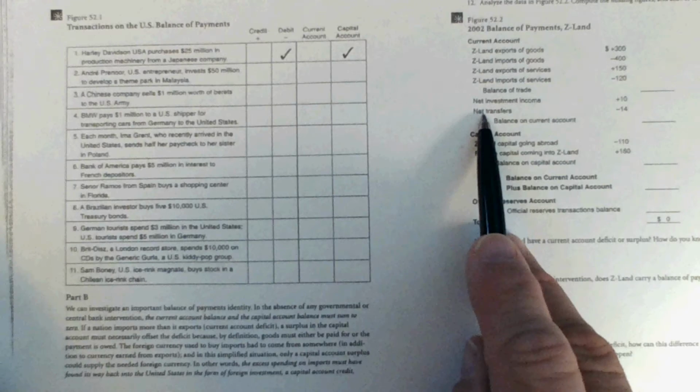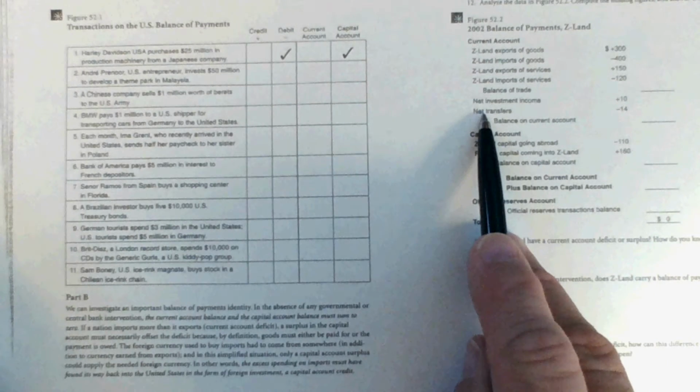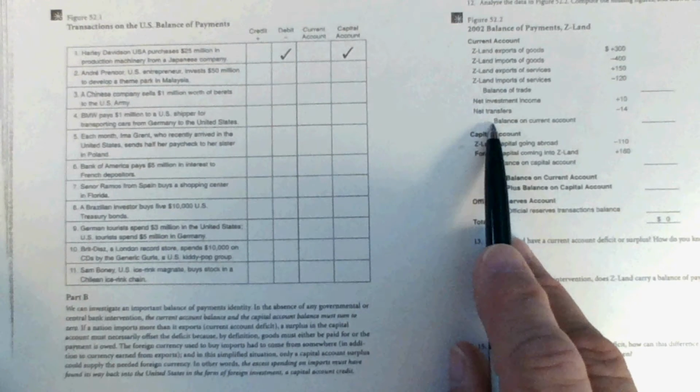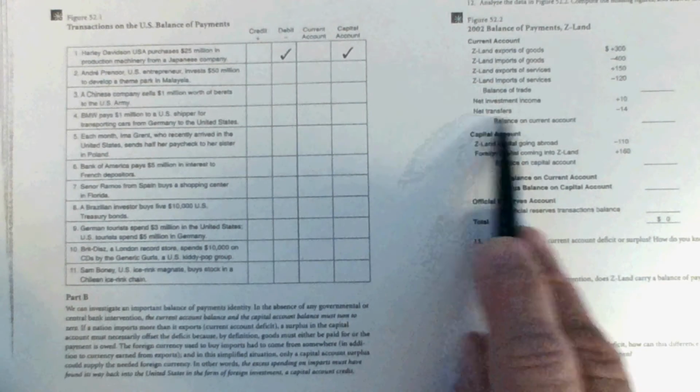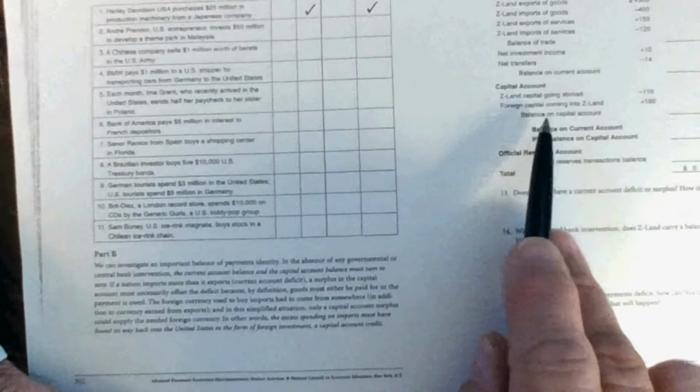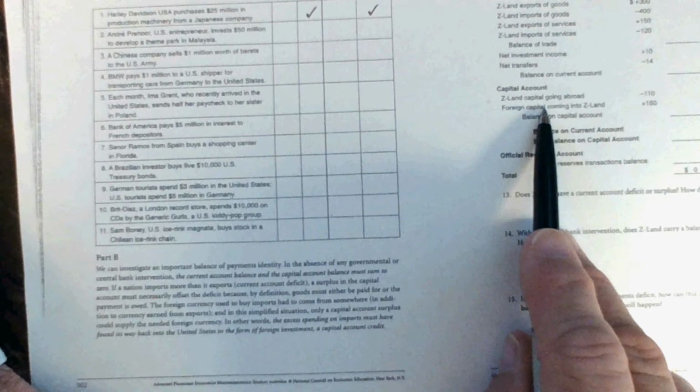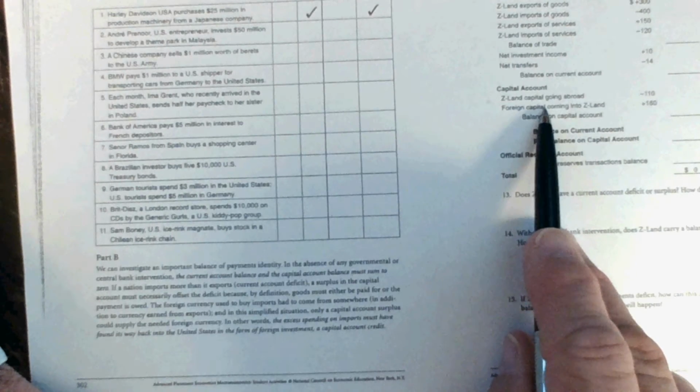which is money, for example foreign aid that the United States sends overseas, or pensions earned in the United States but paid to citizens who now live overseas, or money sent by immigrants to their families back home. This would be in net transfers. The capital account is money sent overseas when Americans invest in an investment overseas, or money received by the United States when foreign investors buy investments within the United States.